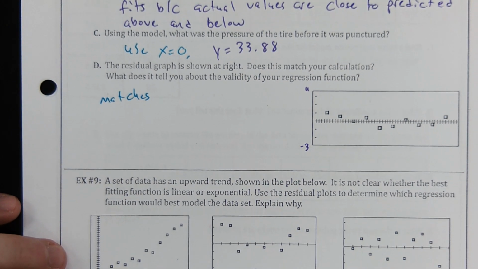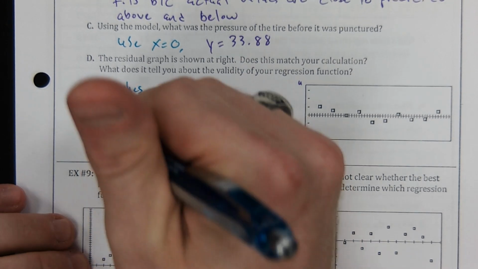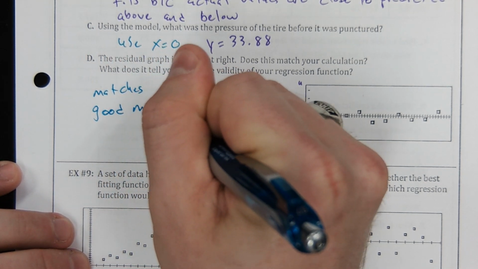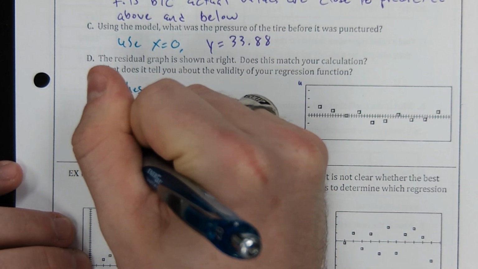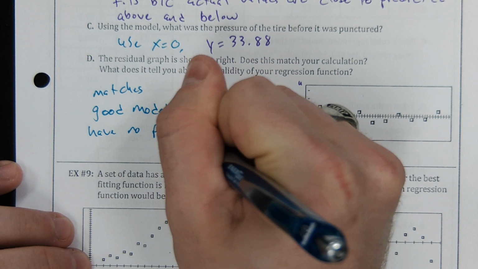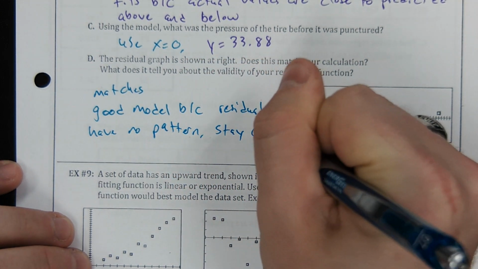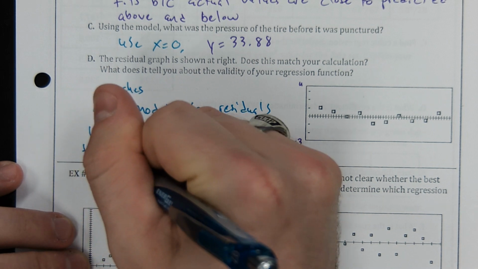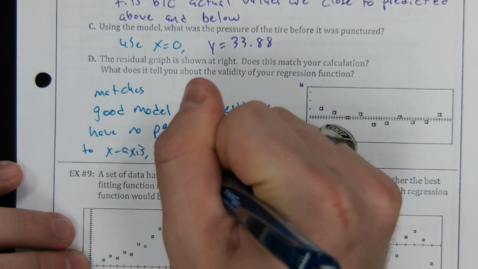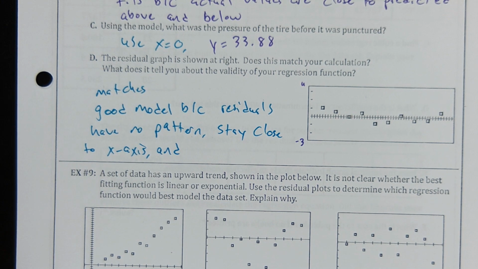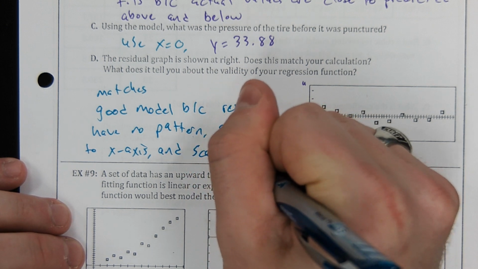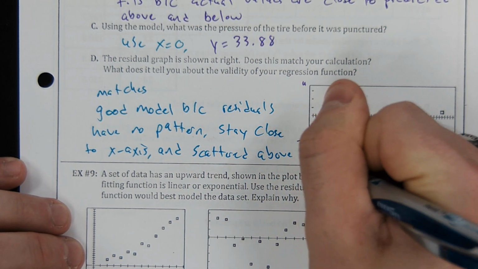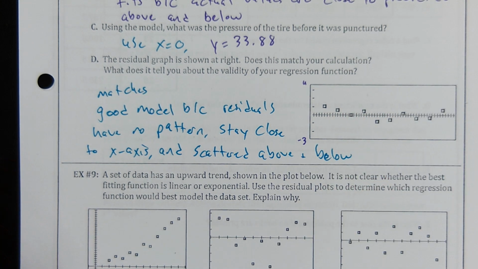And what does this tell you about the validity of your regression function? It's a good model. It's valid. Because residuals have no pattern, stay close to the x-axis, and are scattered above and below. It's a good residual plot.